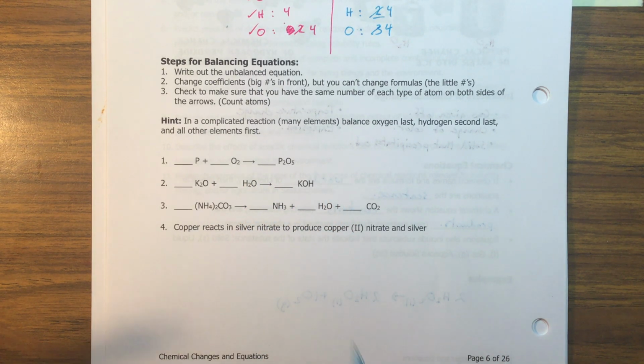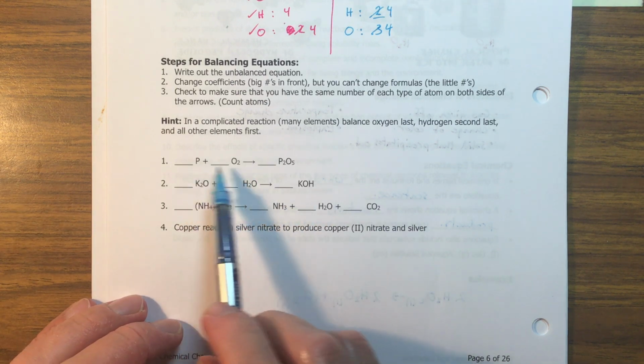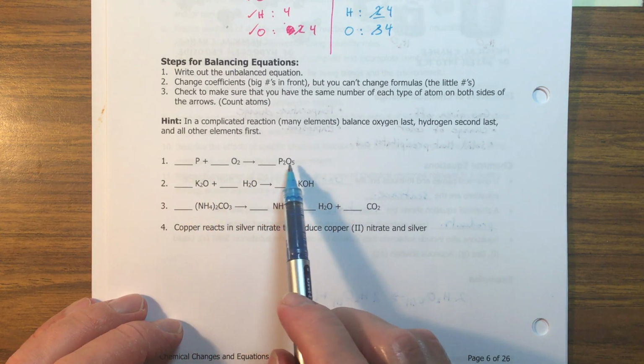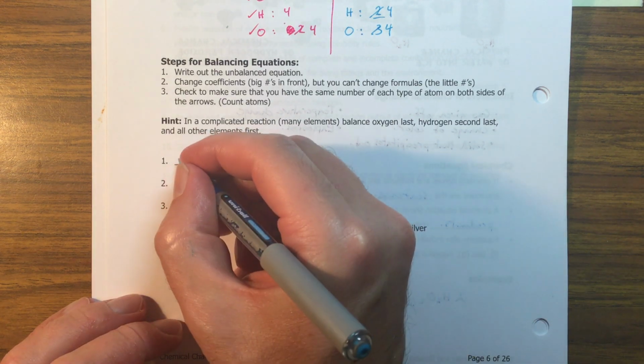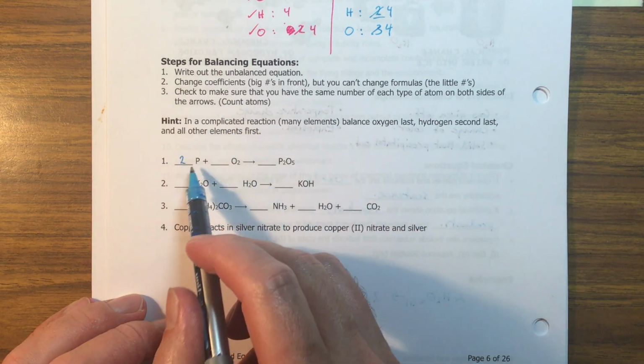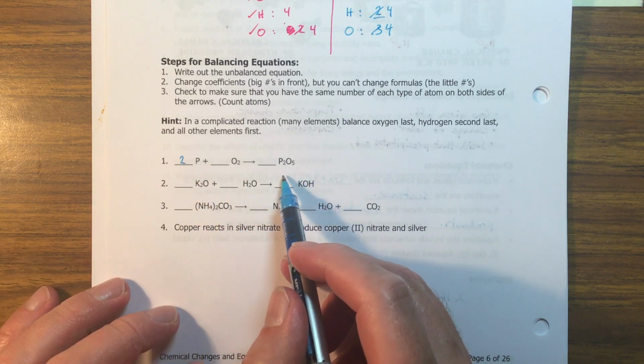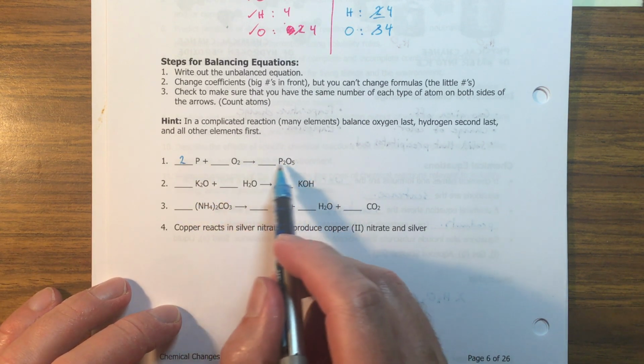So let's look at these. We've got 1 P and 2 O's. We've got 2 P's and 5 O's. All right, so let's balance this. First thing, I write a 2 here to get my 2 P's balanced. All my P's are balanced. Now I have to get my O's balanced.